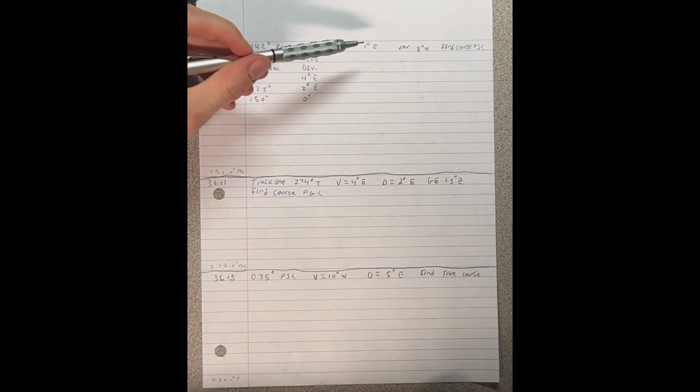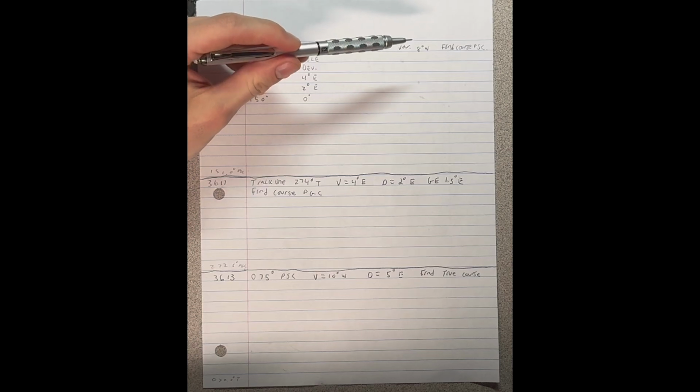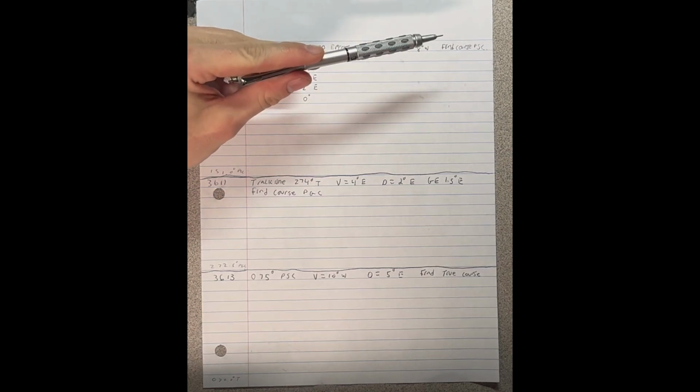So to get started, we've got this one here, and this one's saying that we were going 142 degrees per gyro compass with a gyro error of 1 degree east, variation 8 degrees west, and we were trying to find our course per standard compass. And we're given this deviation table, and that's going to come in handy later.